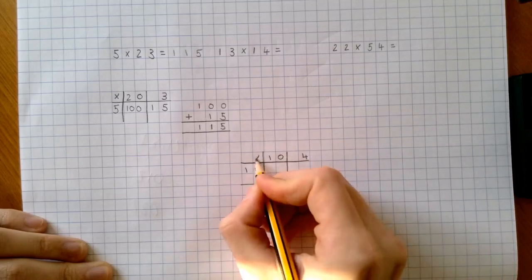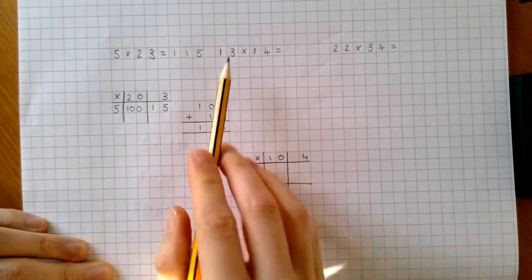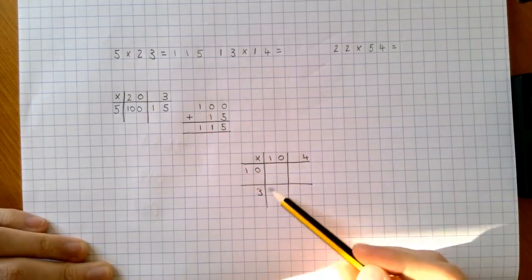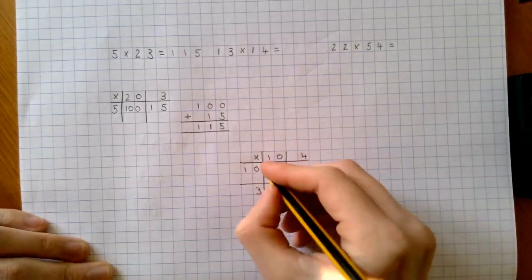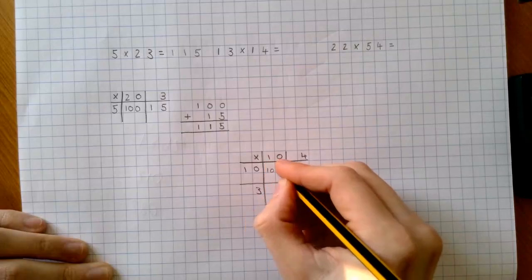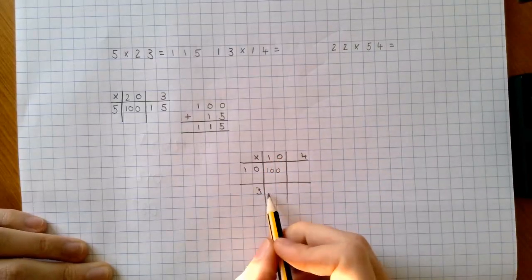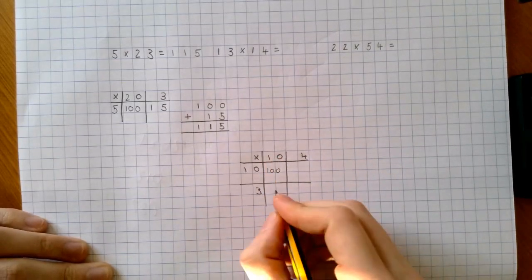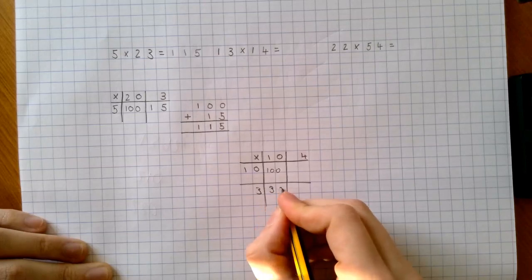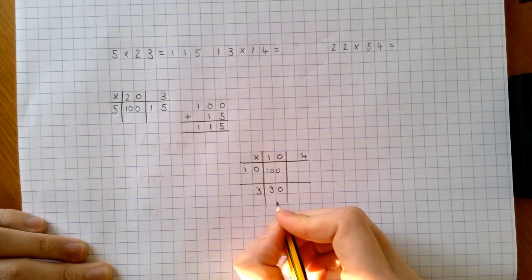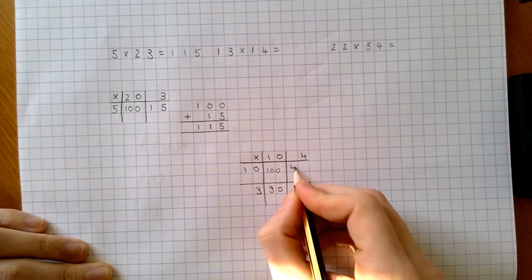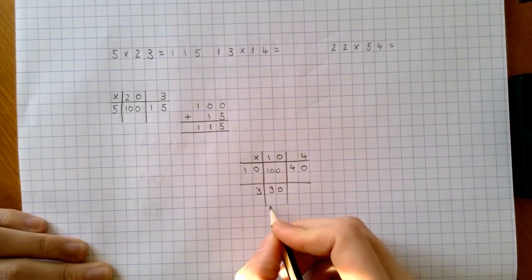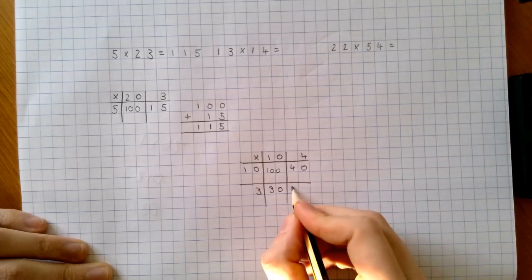And the question still reads the same. It's 13 times 14. So there's 13 times 14. So that's kind of your double check. 10 times 10 is 100. Then in this box it wants 3 times 10, which is 30. And if digits can have their own boxes, I will try and give them their own boxes. 4 times 10 is 40. And then our final box is 3 times 4, which is 12.